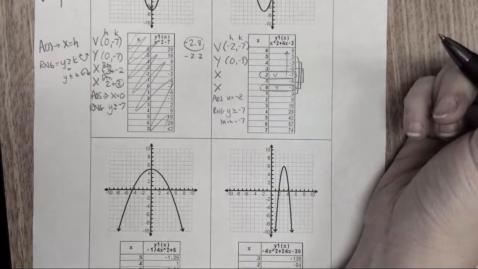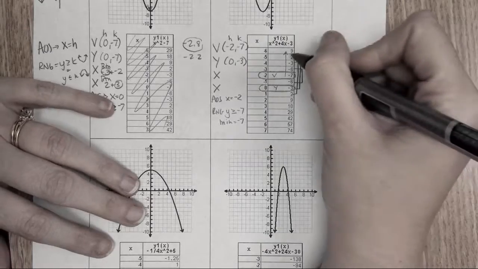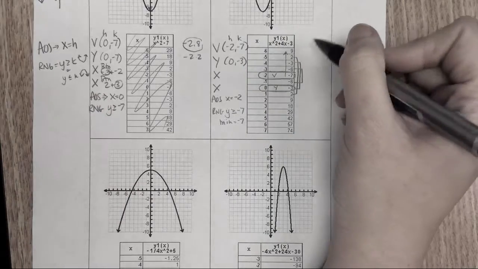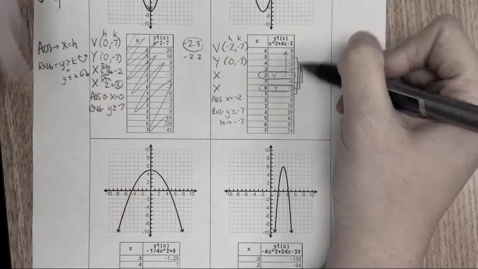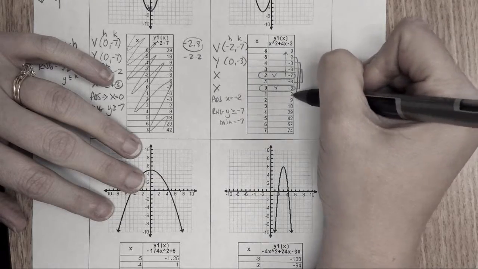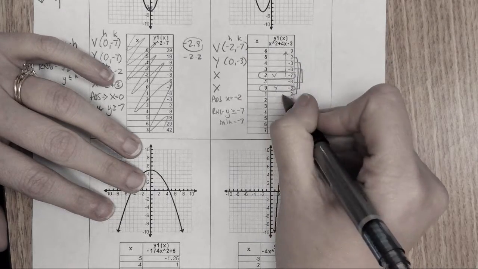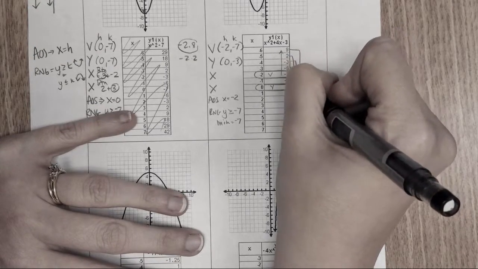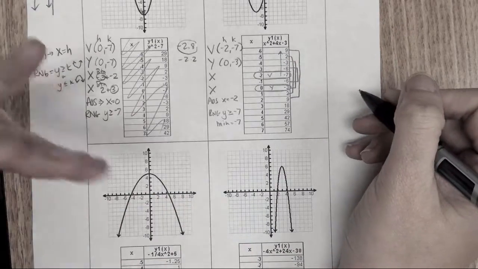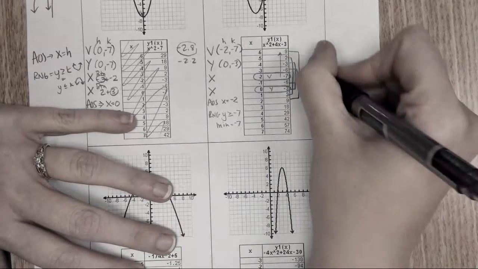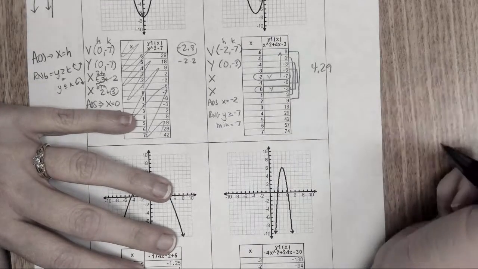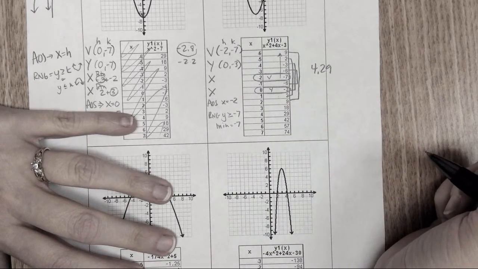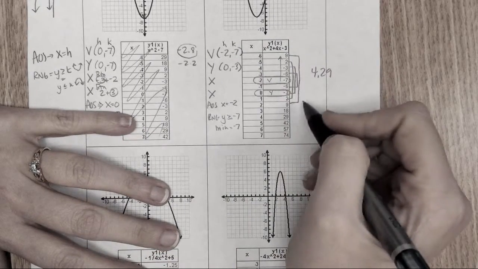So if they ask me for a point that was symmetrical to negative 5, 2, I would look for its buddy with the same y value. 1, 2 matches up. Now, what happens when they say, name a point symmetrical to 4, 29? Well, I don't know. How am I supposed to know that? I don't see it on here.